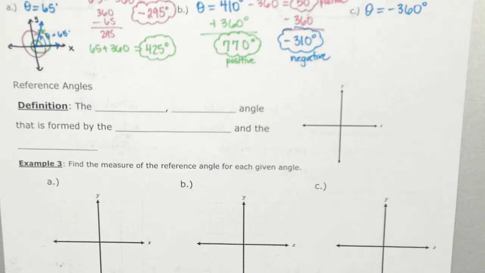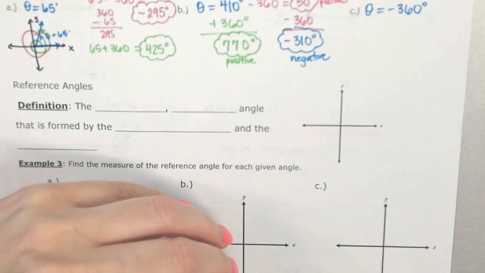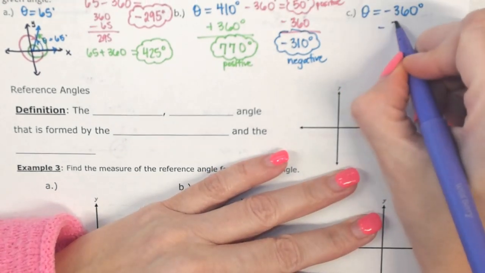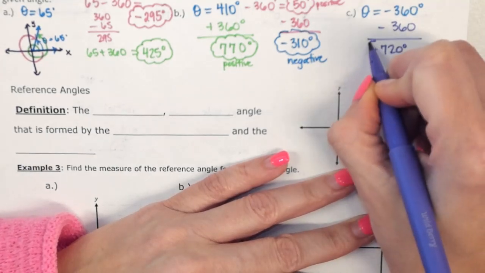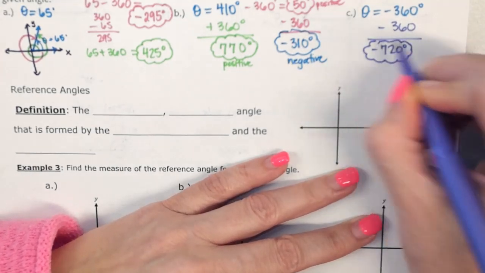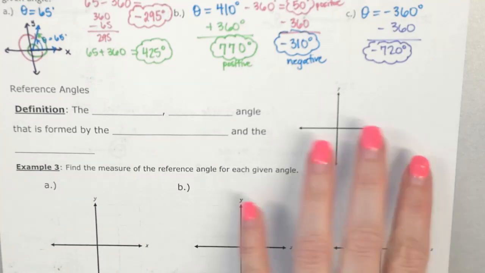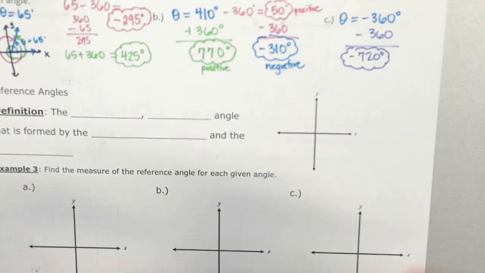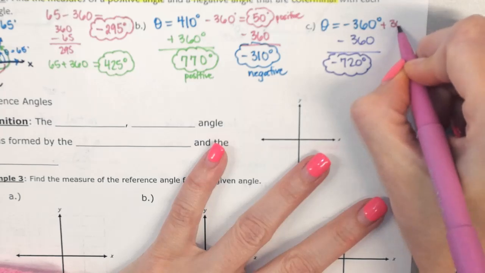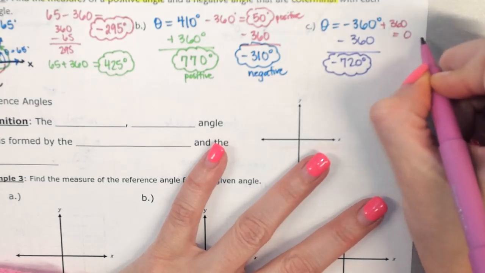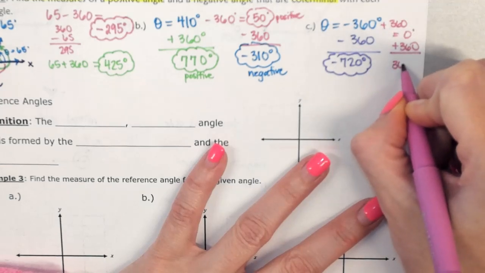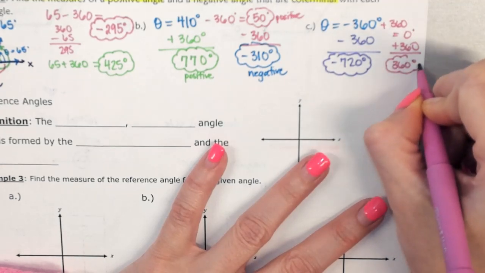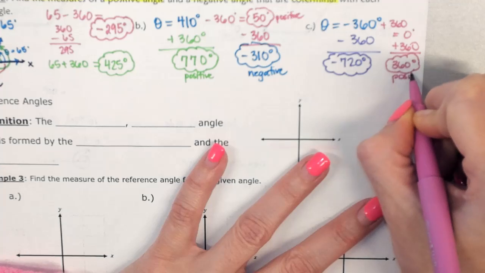All right, so if you subtracted 360, what do we get? Yep, so that should be your negative angle. Okay, now if you added 360, what did you get? 0. So is 0 positive? Nope, it's not positive and it's not negative. Okay, so 0 is neither, so you're going to add 360 again. Okay, and then this is going to be your positive angle.